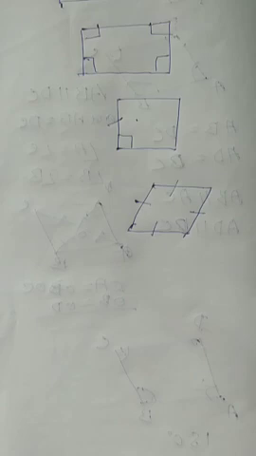For a parallelogram, there are six conditions: opposite sides are equal, opposite sides are parallel, one pair equal and parallel, diagonals bisect, opposite angles are equal, sum of two adjacent angles is 180 degrees.